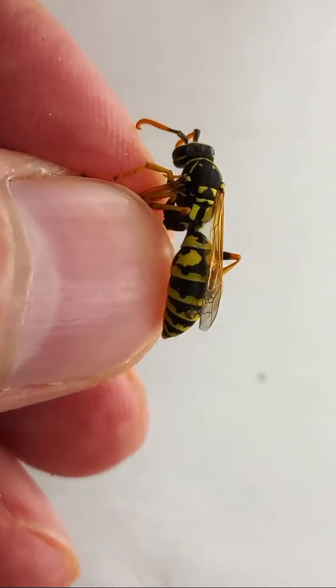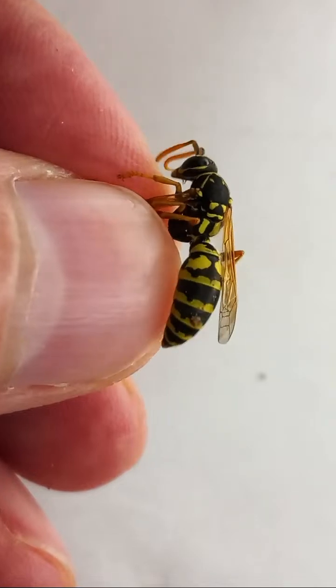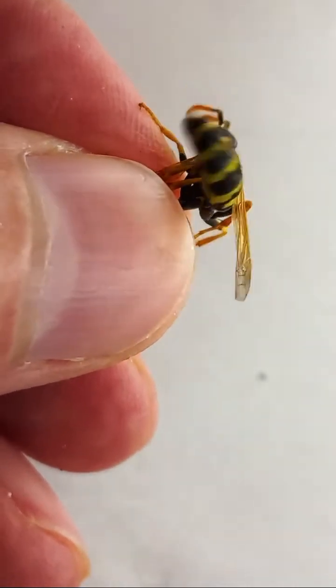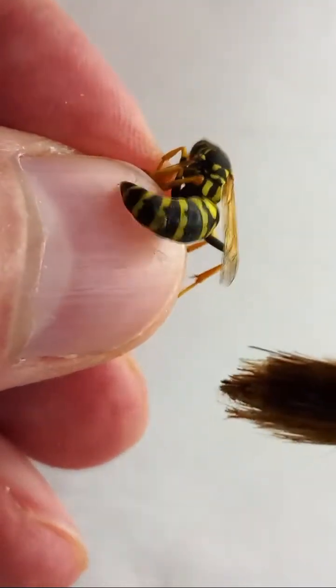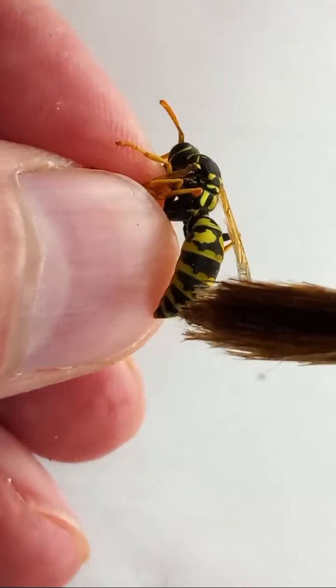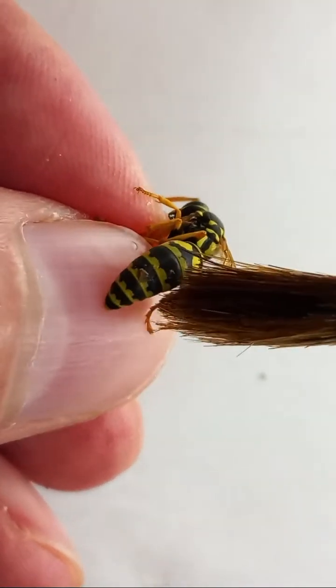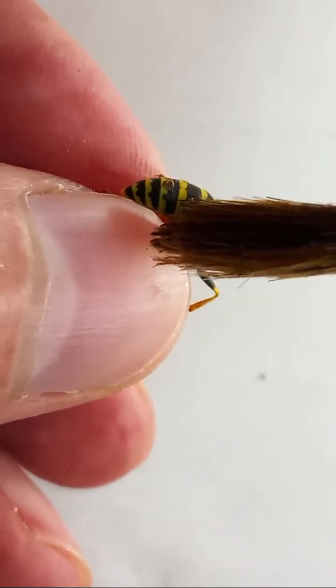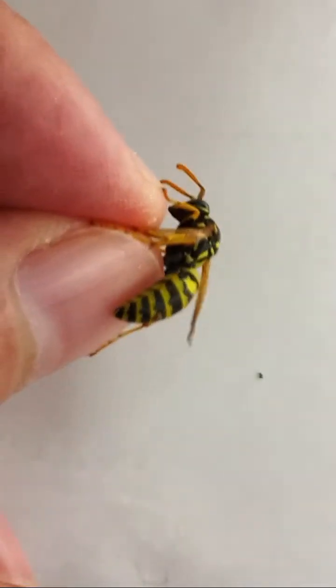So you can watch carefully and you can recognize the top of the abdomen has two horns. Not one sting, but two horns. And this is a male.